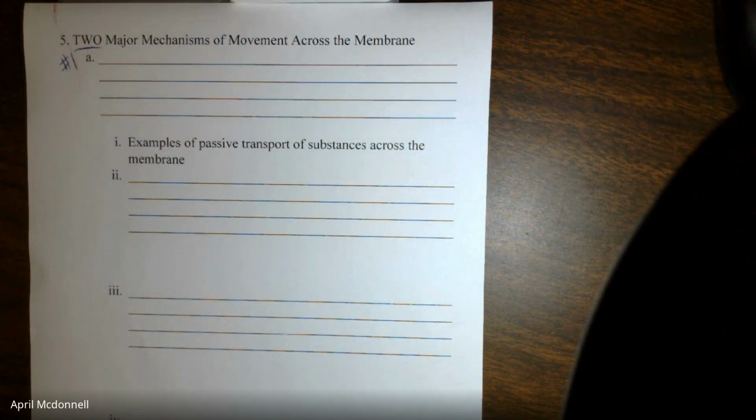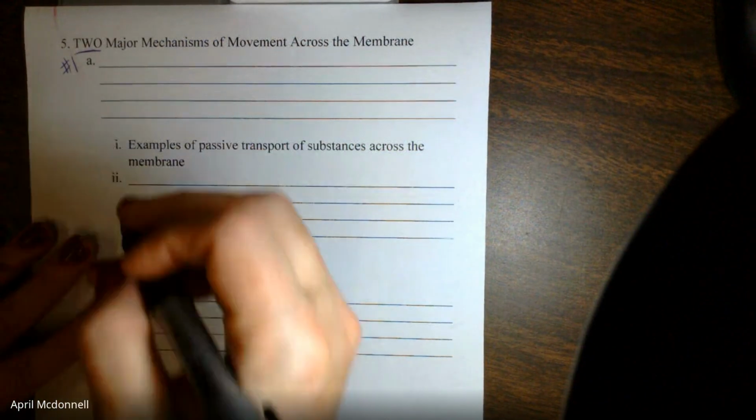Let's discuss some major mechanisms of movement across the membrane. We talked about it a little bit on the first page of our notes in this presentation, but we need to continue and more specifically identify the names of these types of movement across the membrane. The first major mechanism for how substances move across the membrane is called passive transport.